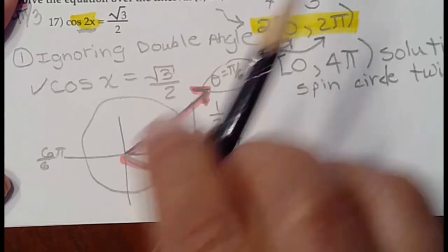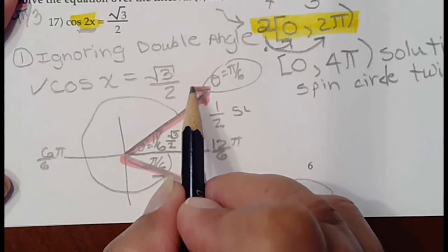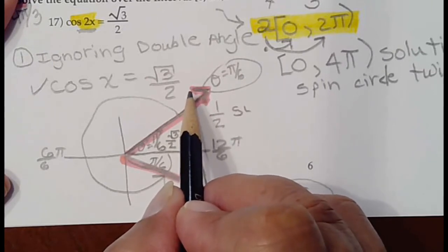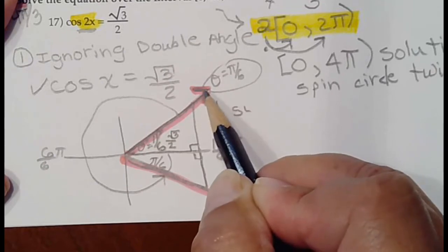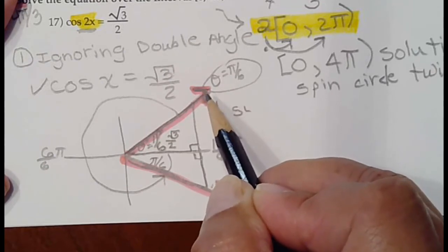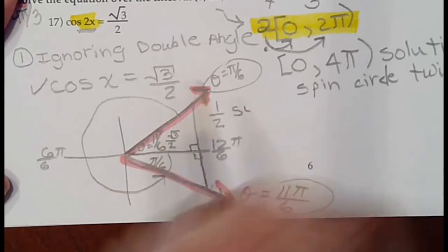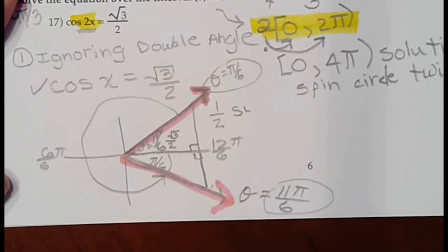In that way, you have spun around twice, exhausting all possible solutions, but forcing yourself to land in the very same place that these arms are drawn right now. So another answer that would go with this would be pi over 6 plus 2 pi. If you can't handle that in your head, then use the calculator.